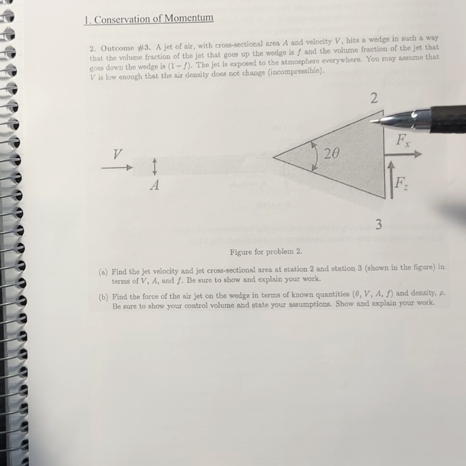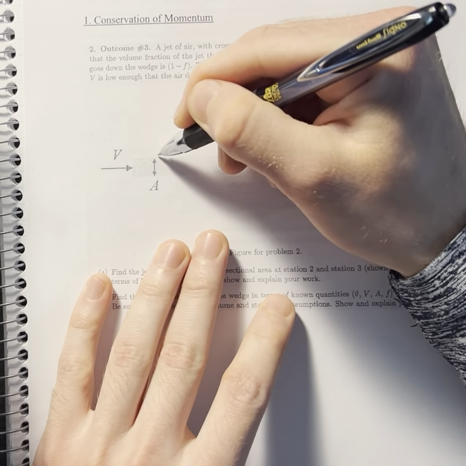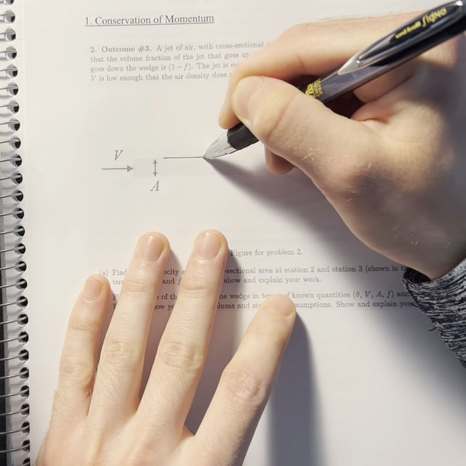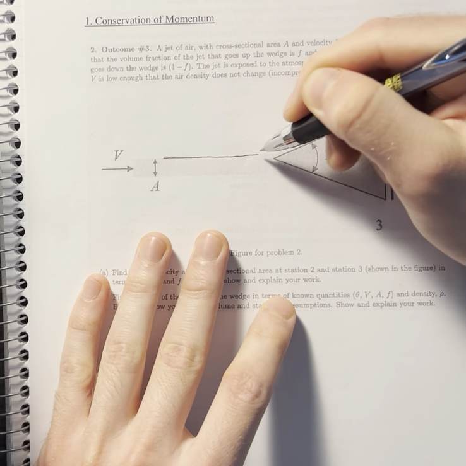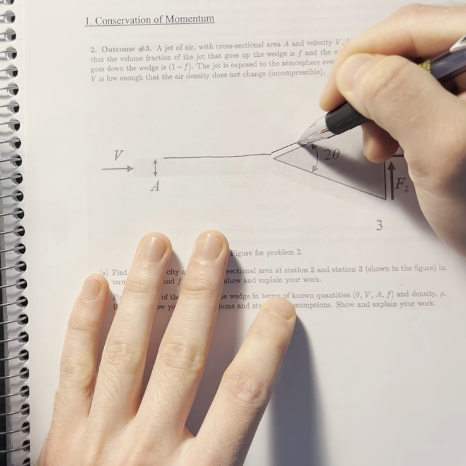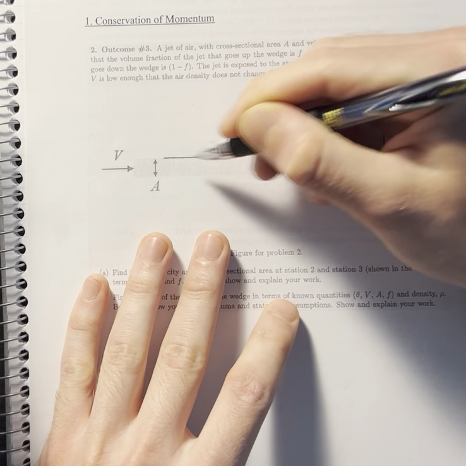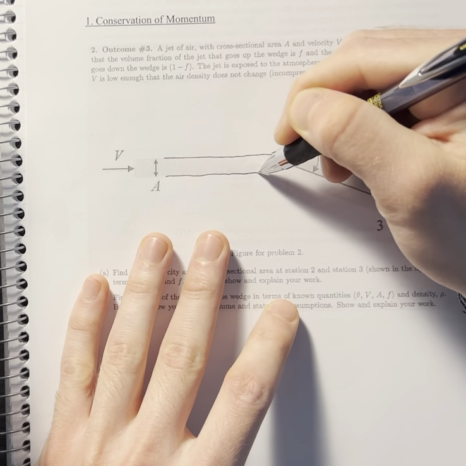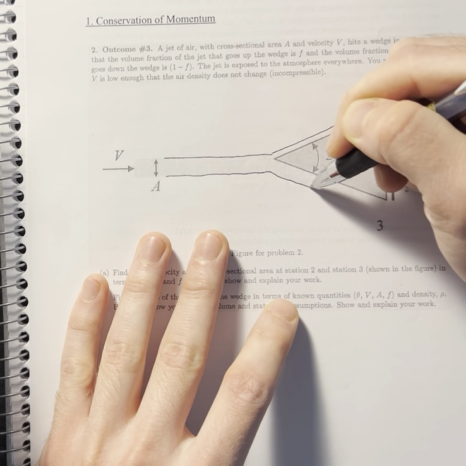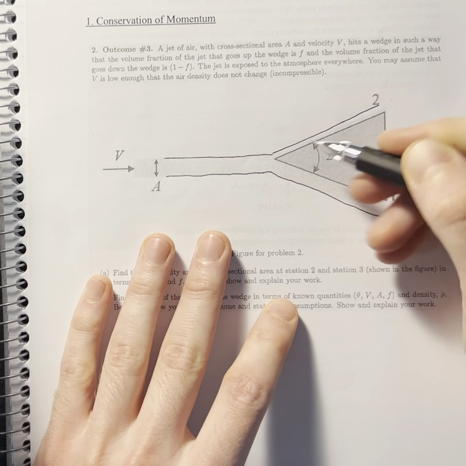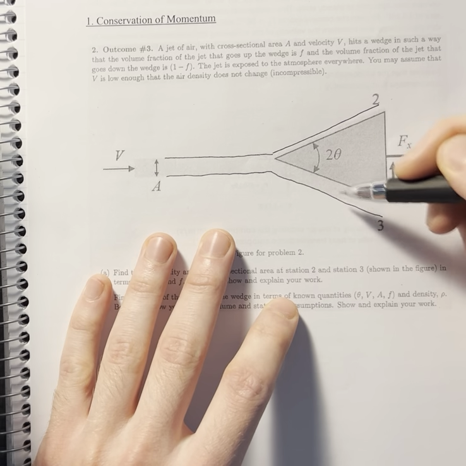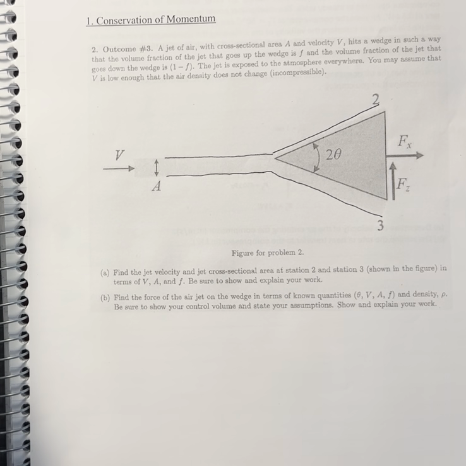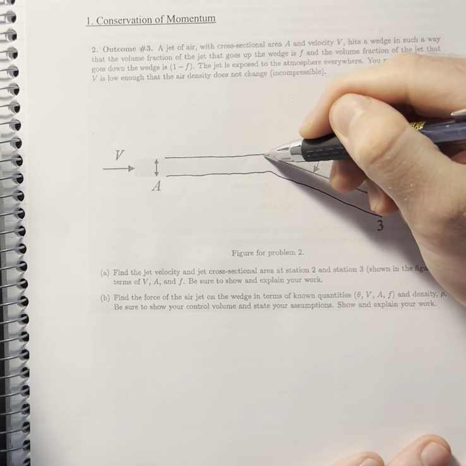So this is really light. I tried to adjust the contrast when I printed this out, but I'll kind of try and trace this. So you've got this jet coming in. We've got some fraction that goes up like that, and another fraction that goes down like that. And so F goes up that way, 1 minus F goes down that way.